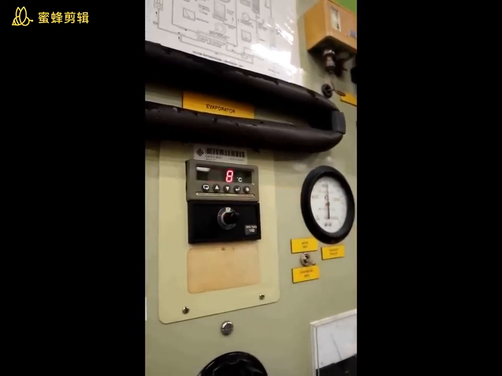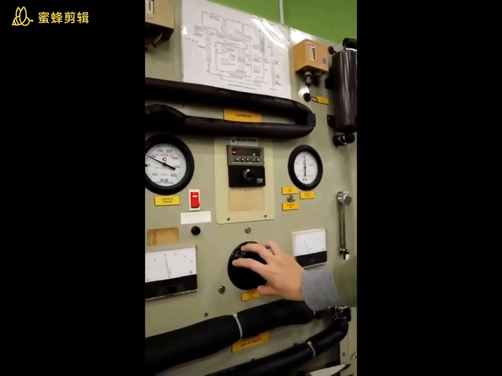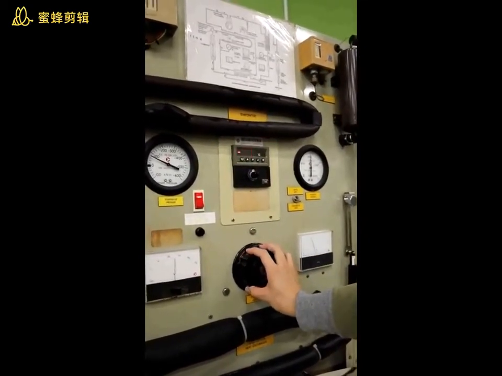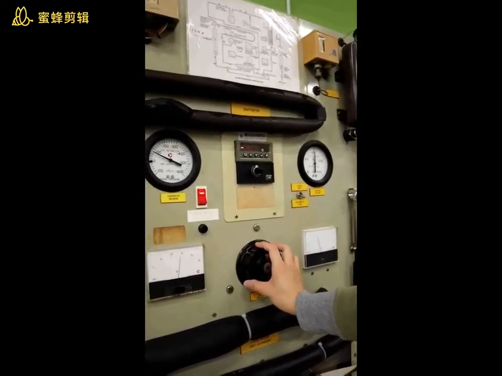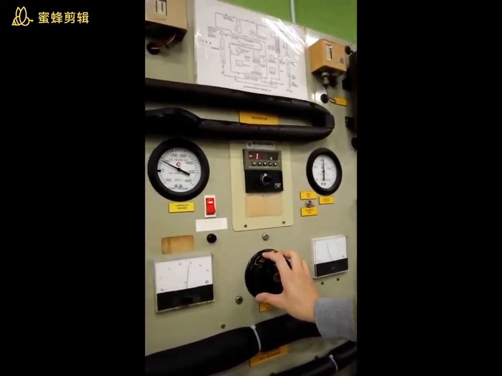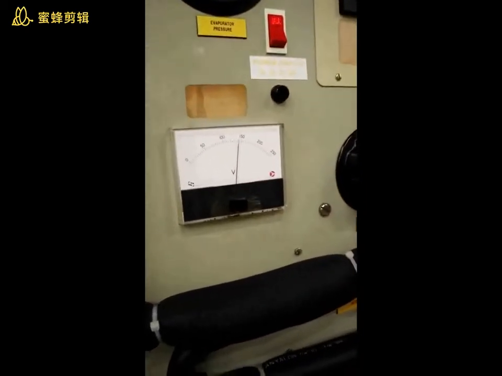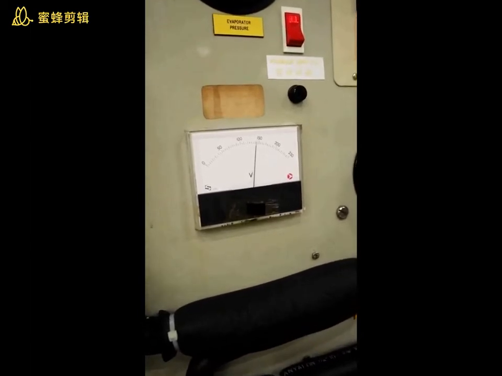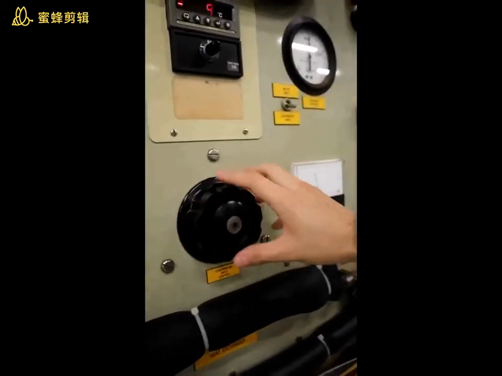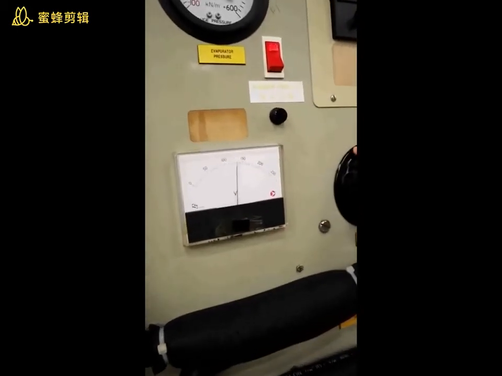After the first set of experiments, we then increase the heat input to around 400 watts.